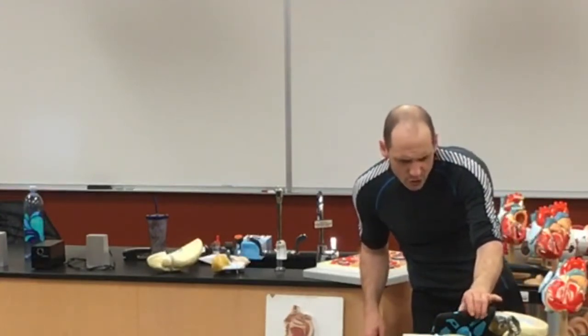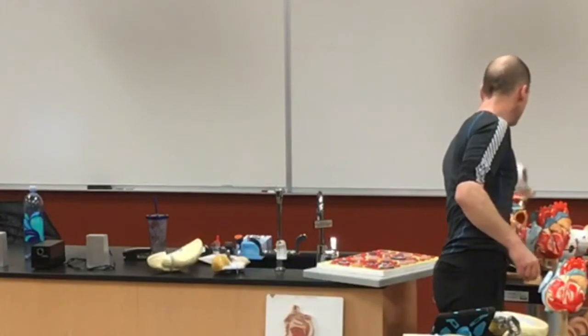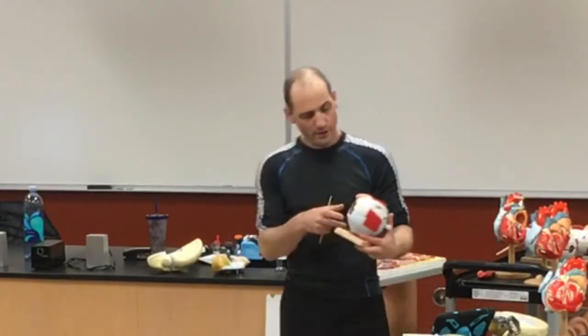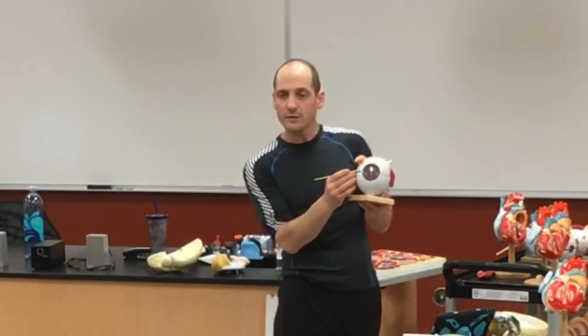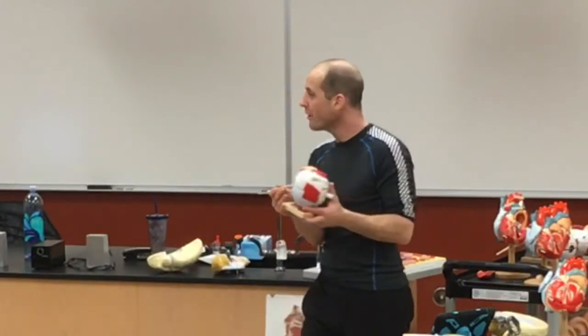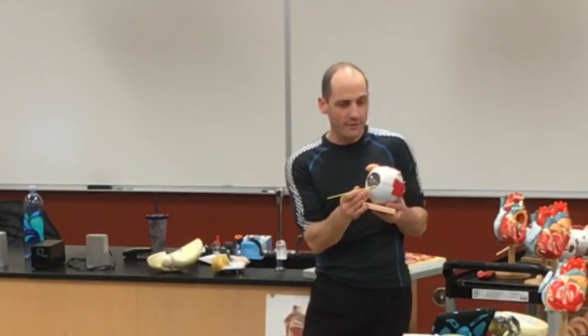And then we get us to the eye. That's a good one. And in the eye, we have the sclera, which is the white of the eye. We have the cornea, which is the clear part in the front. So that's the outer layer, the outermost layer.